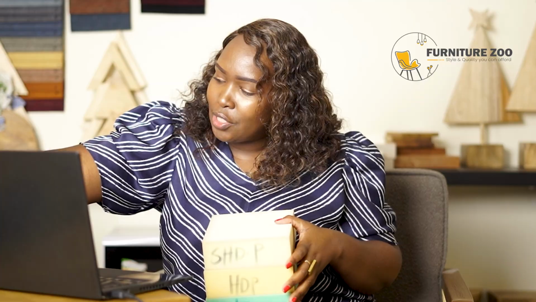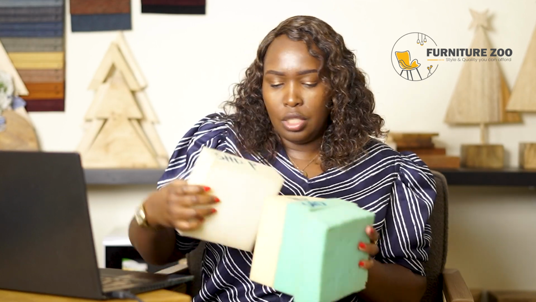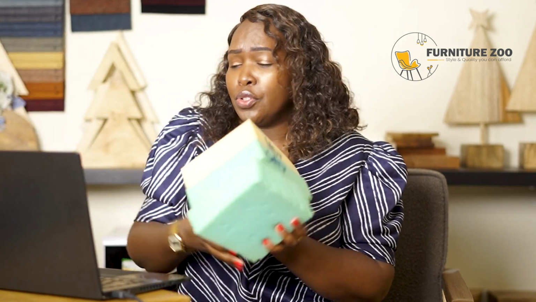Dependent on, of course, the budget of the client, they get to choose what foam to use, but our standard one is super high density premium. This is what we use when we quote for you. This is what we are quoting for. I'm just going to be showing you how we form our sofas.